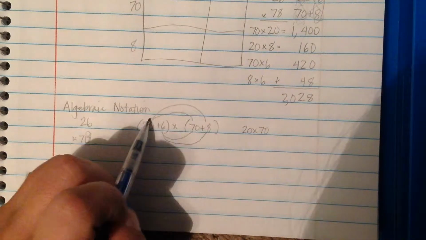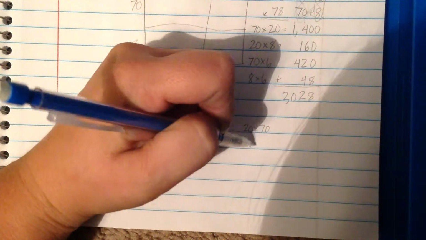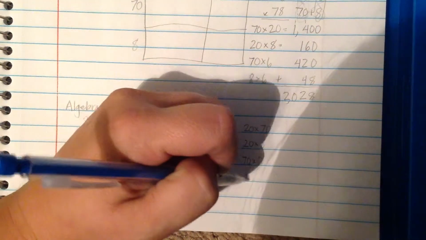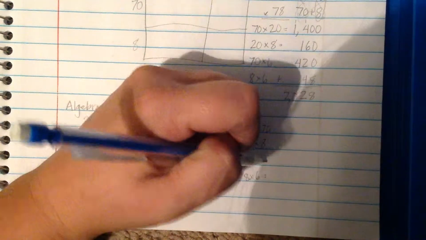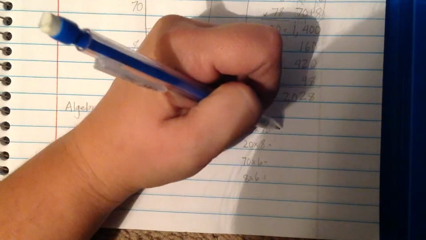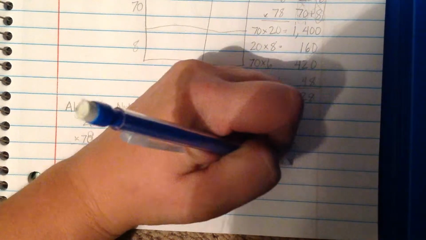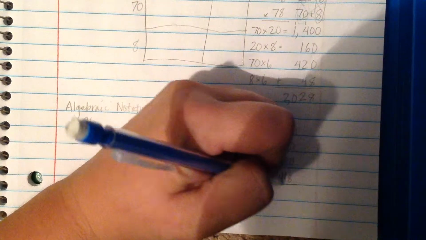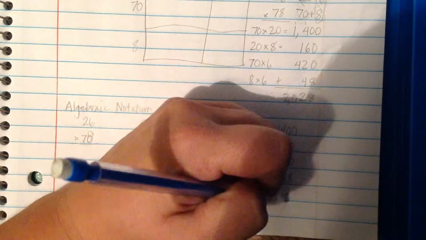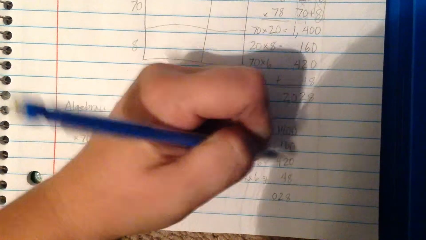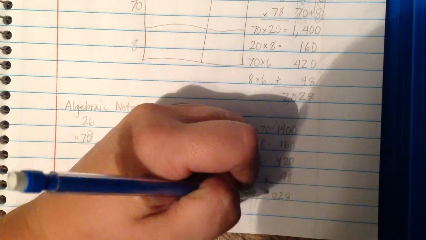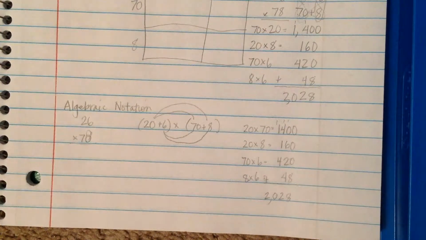So I did 20 times 70 and 20 times 8. And then I did 6 times 70. I like to put the bigger number first. And 6 times 8. When I come up with those answers, I get 1,400, I get 160, 420, and 48. Again, when I add, I get my 8, my 12, my 10, and my 2. So my answer is 2028.